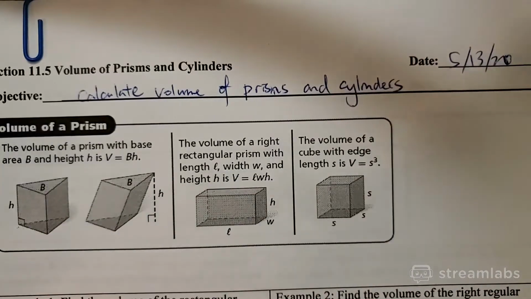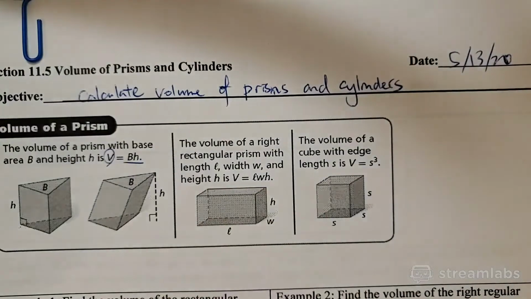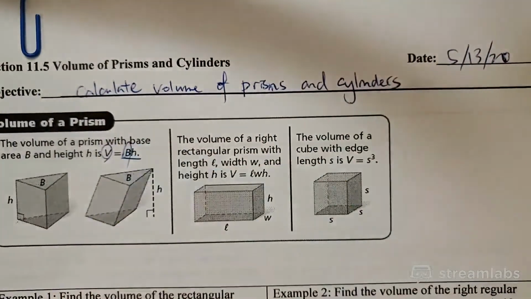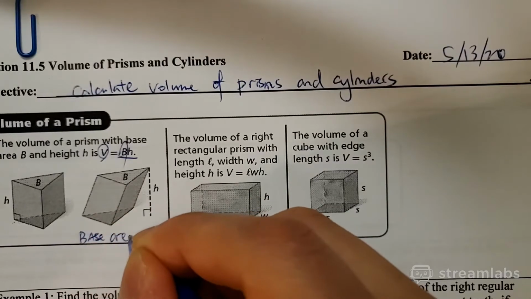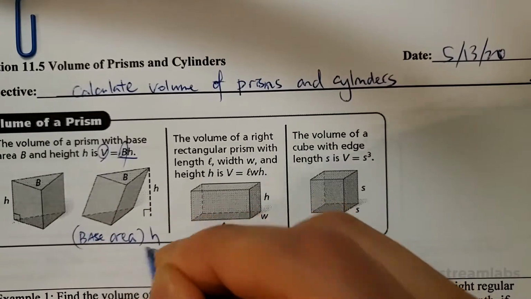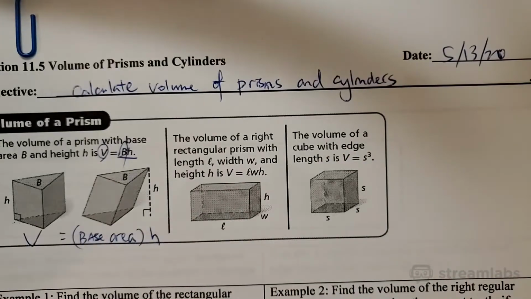Okay, so what are we doing here? Volume is base times height, but this base is a big B, right? Big B stands for base area, okay, times height.